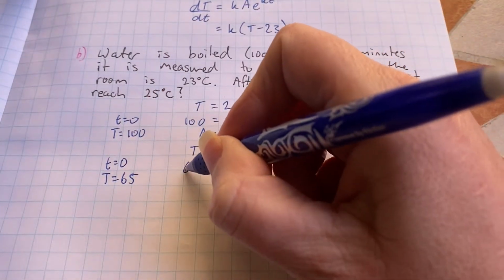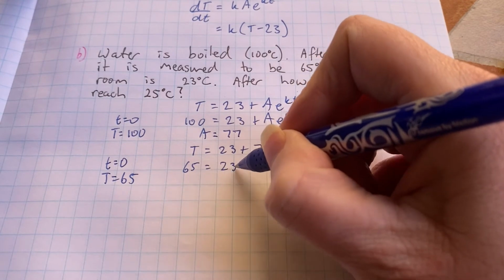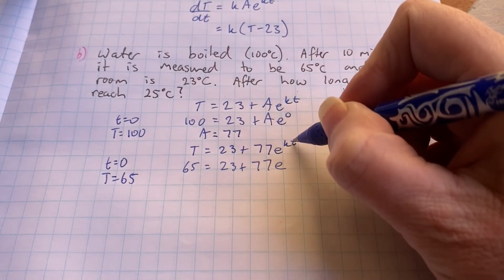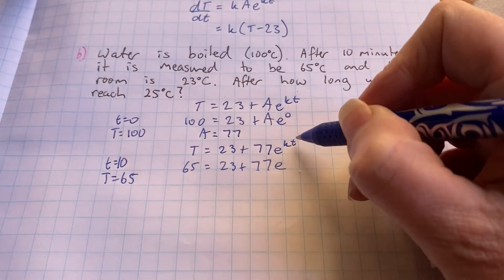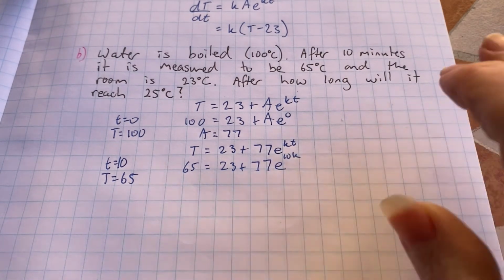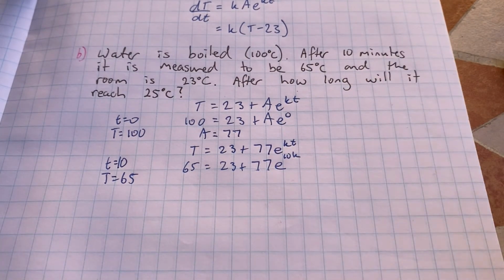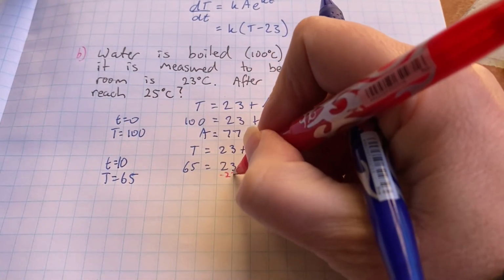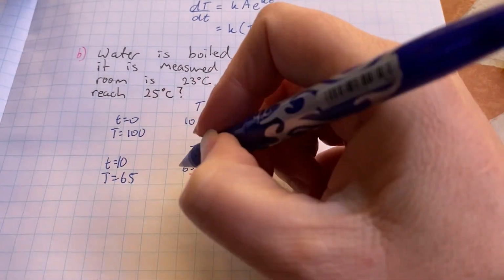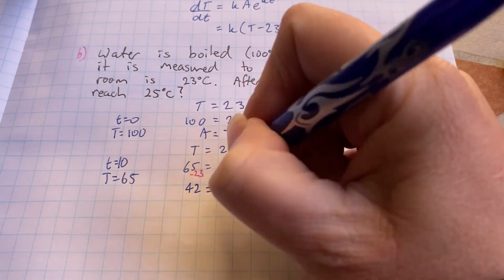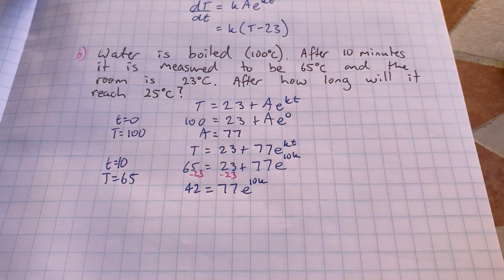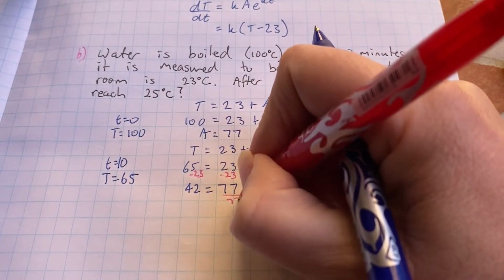So let's put that in. So 65 equals 23 plus 77e. The t is 10, so I'm going to write that straight away as 10k, because we know this process now. We've done that a few times. So let's minus the 23. So therefore 42 equals 77e to the 10k. Let's divide by the 77.